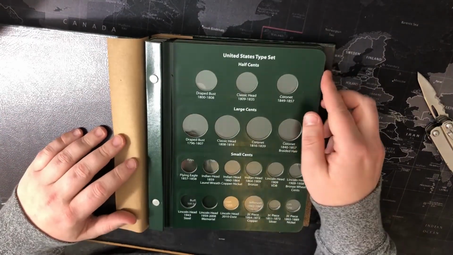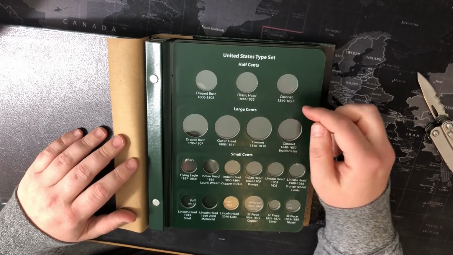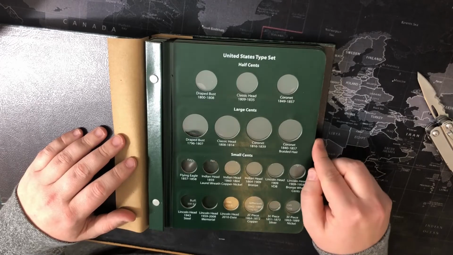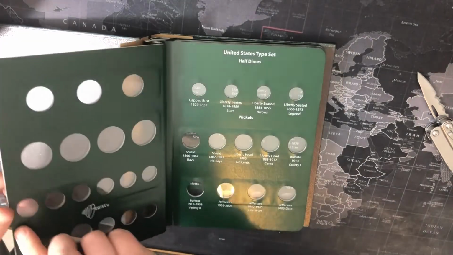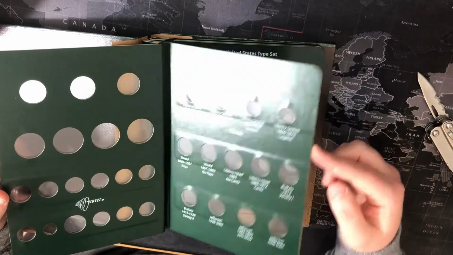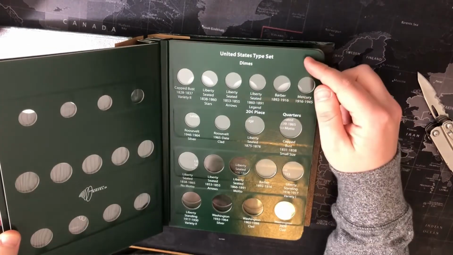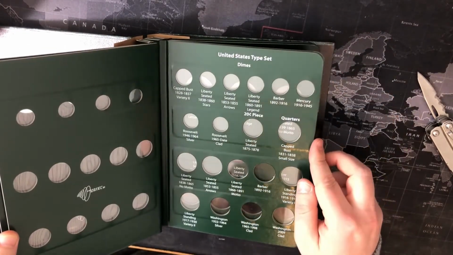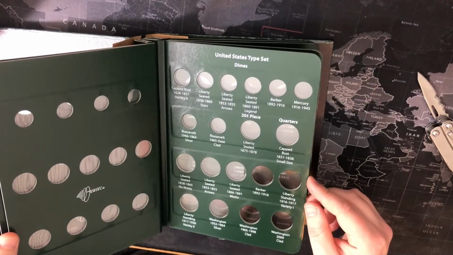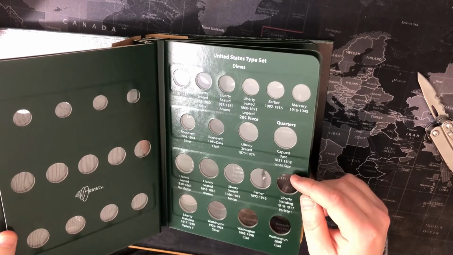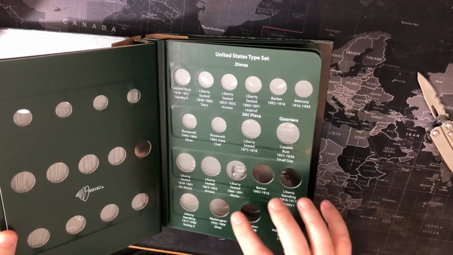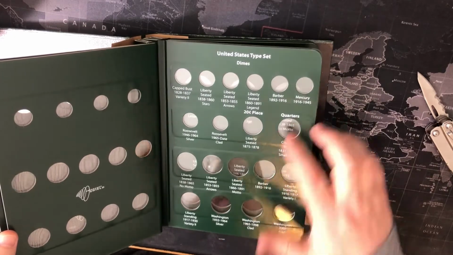It starts off with your half cents, large cents, small cents, half dimes, nickels, dimes, I think here is quarters, if I'm not mistaken. So I see Liberty Seated here. Up quarters is right here.